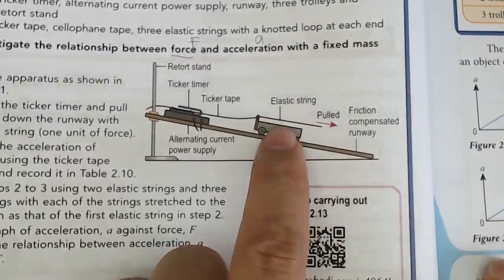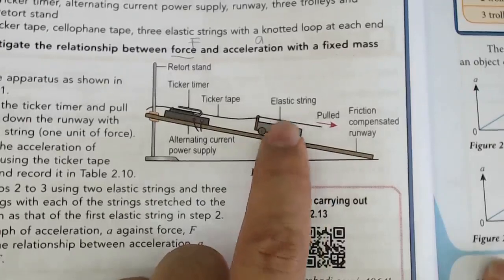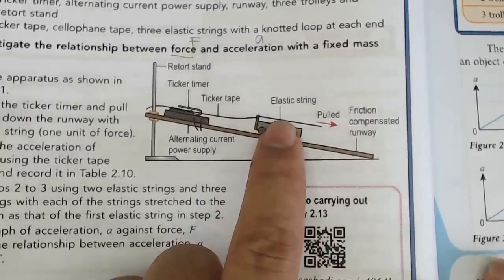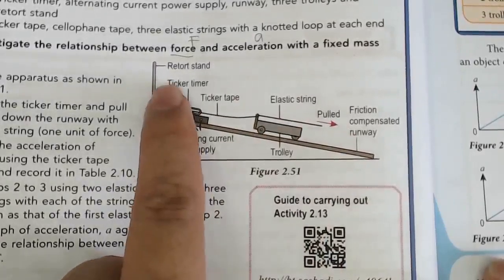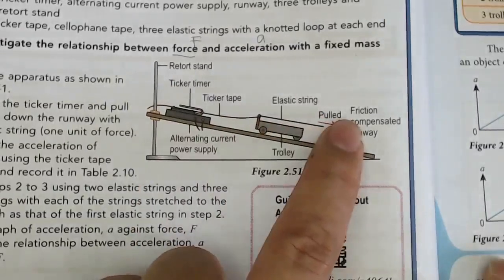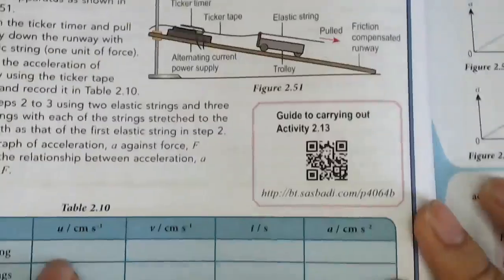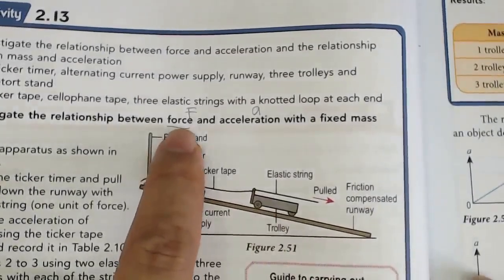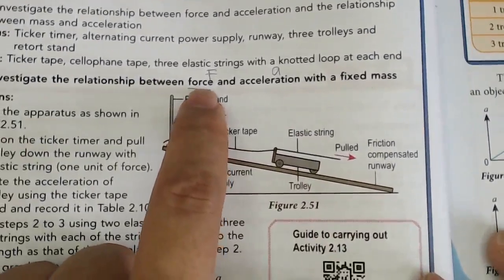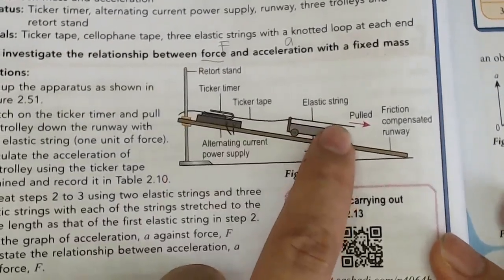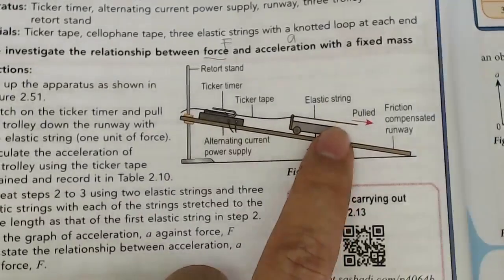This time the trolley gets a force from our pulling of the string, and not from gravity, not from increasing the incline. This time we're going to manipulate the value of force.